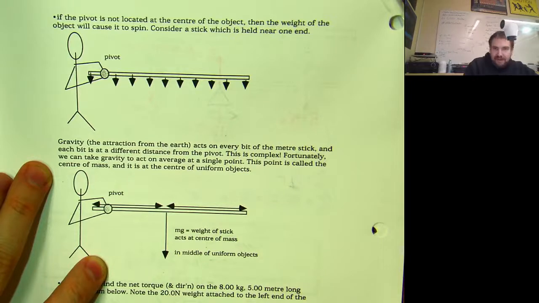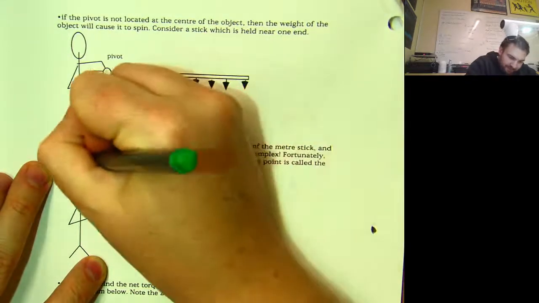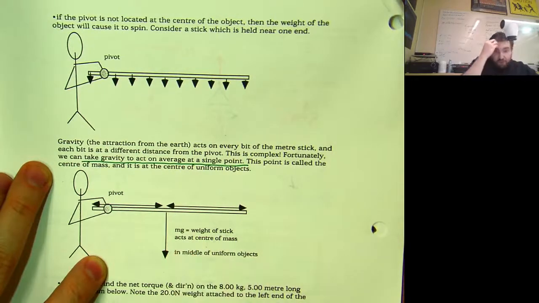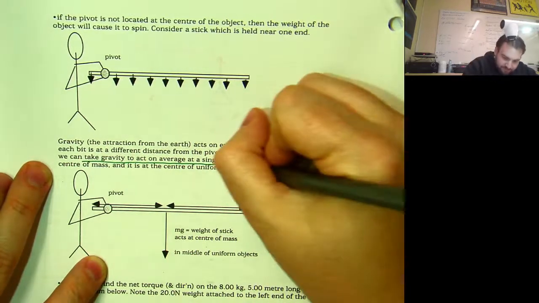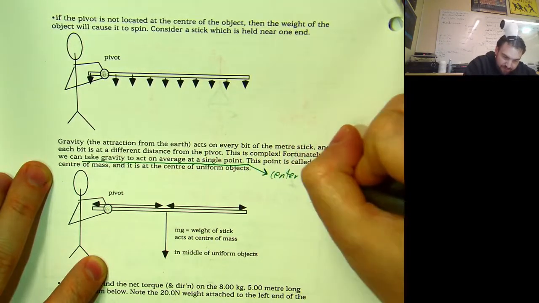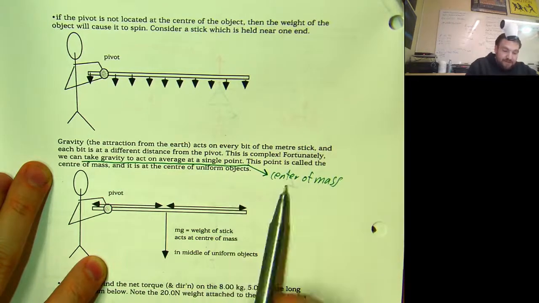But to make our lives a little bit easier, what we can look at is how gravity acts at the center of mass. We can take gravity to act, on average, at the single point at the center of mass. For a uniform object, center of mass, which I know it says that in the next sentence, but write it down anyway.